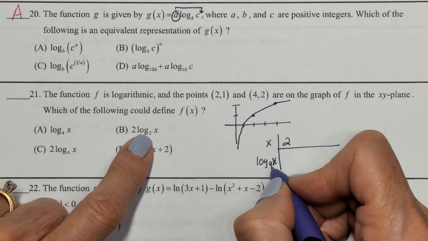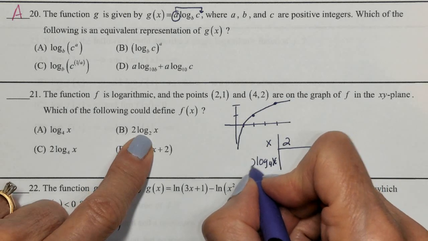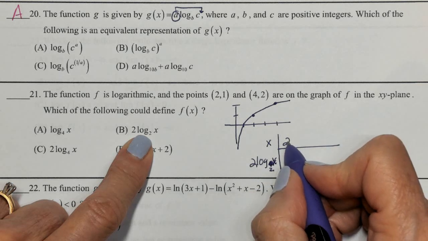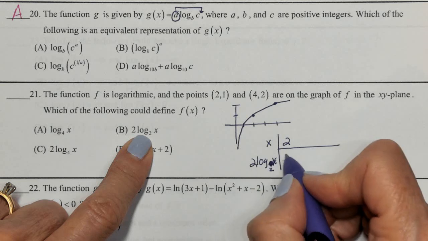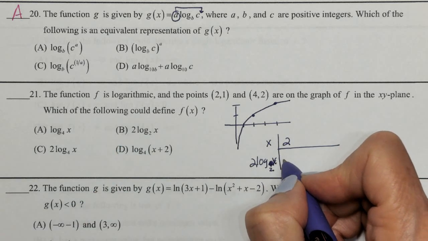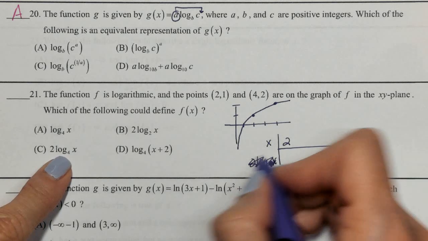Let's look at this one, and it's choice B. What if I had a 2 log base 2? If I had a 2 in for x, log base 2 of 2 is 1. 1 times 2 is 2, not 1. So it's not that one either. Let's look at answer choice C.